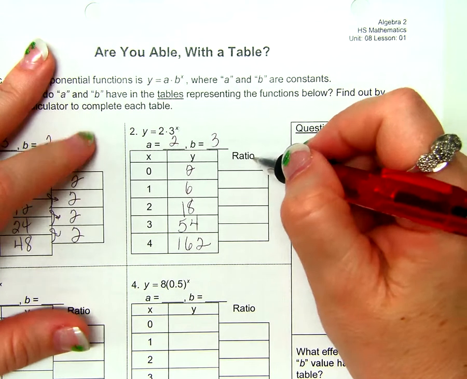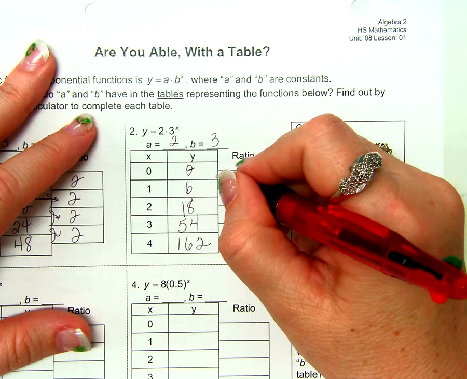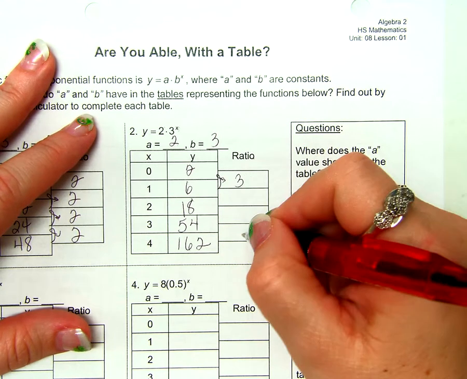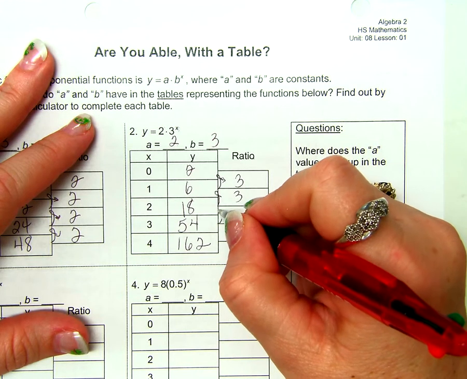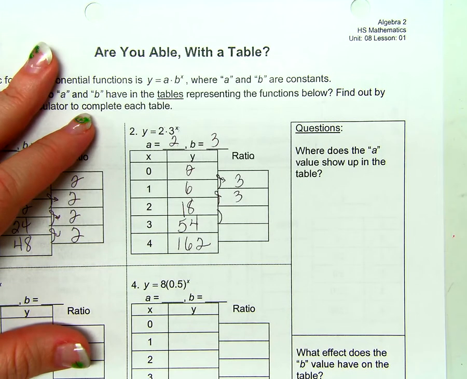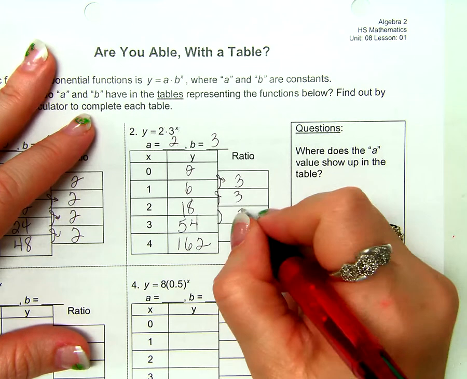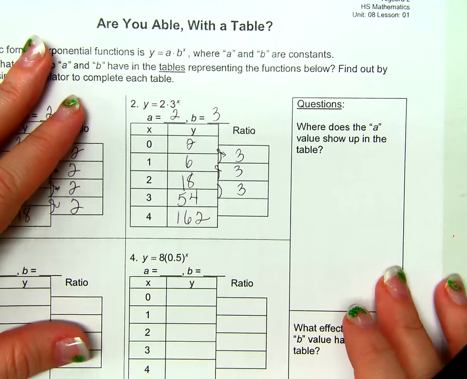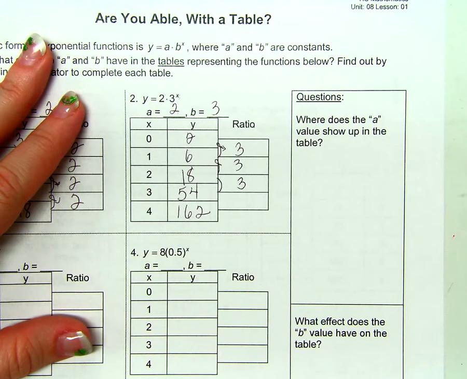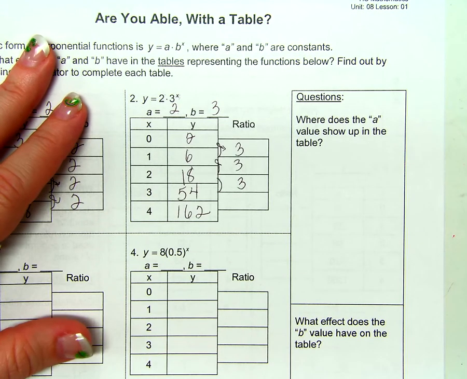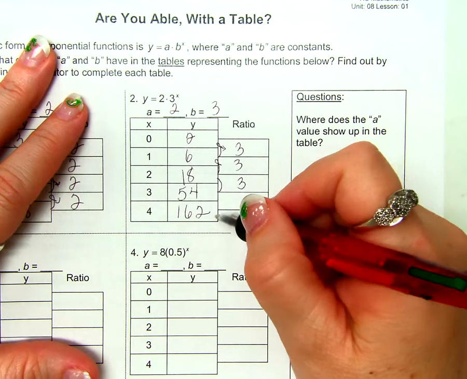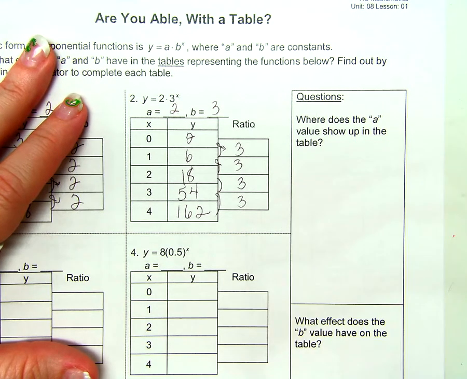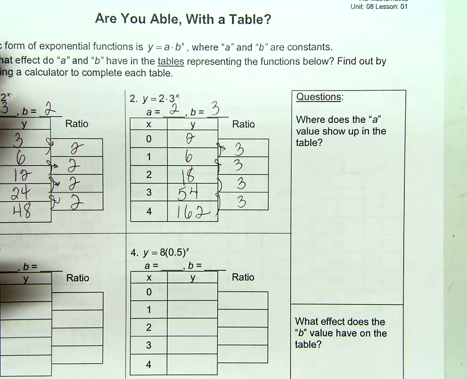How do we find the ratio? Take a term, divide it by the term before it. What's 18 divided by 6? What's 54 divided by 18? Do you know that, or do you already see a pattern? I know that. So those of you who know it, good. Those of you who are seeing a pattern, be careful. Cuidado. That's Spanish for be careful or caution. What's 162 divided by 54? 3. Okay? So we finished that problem.